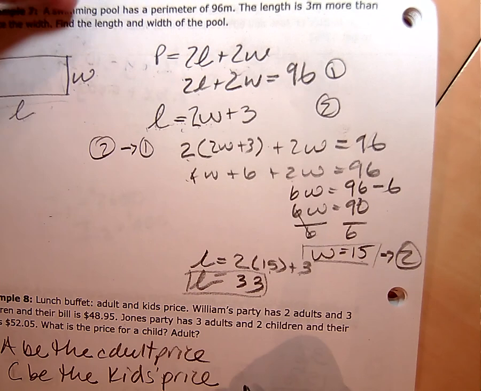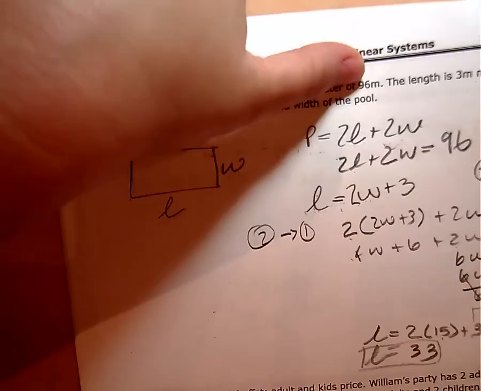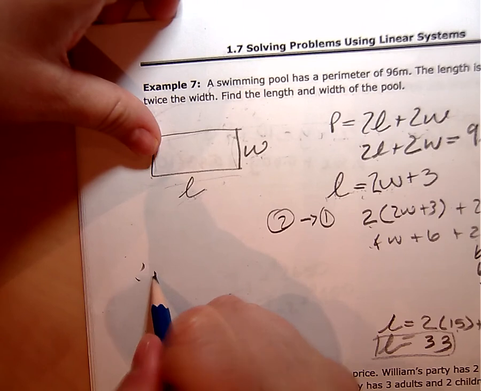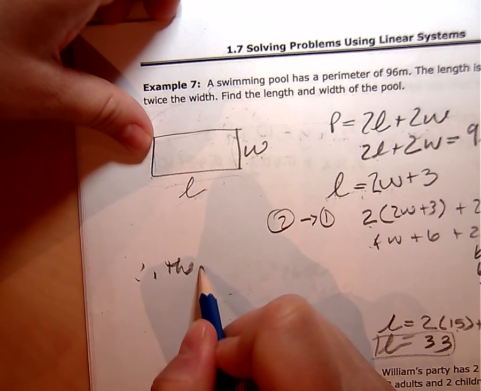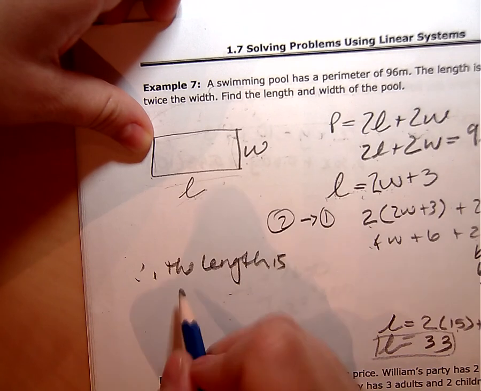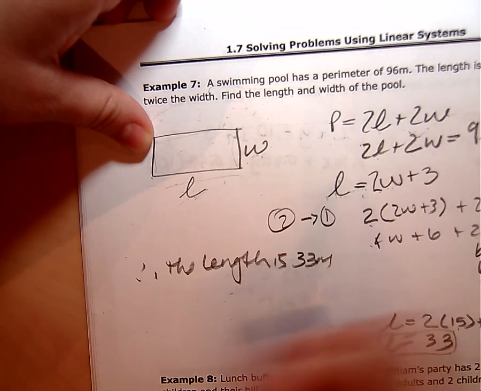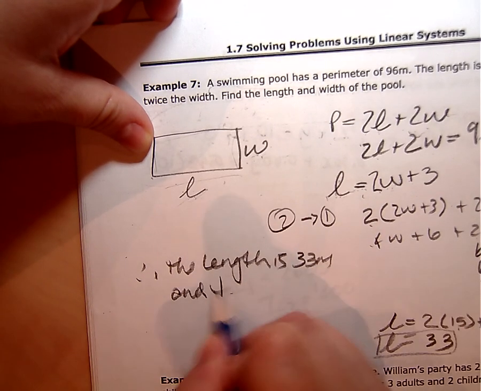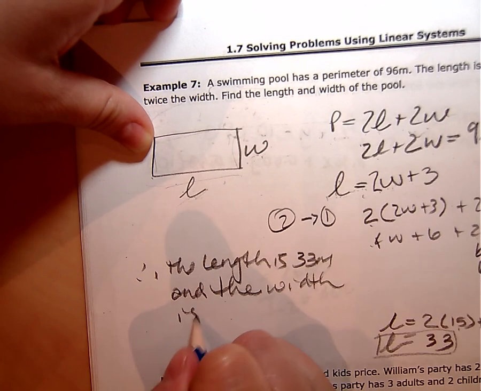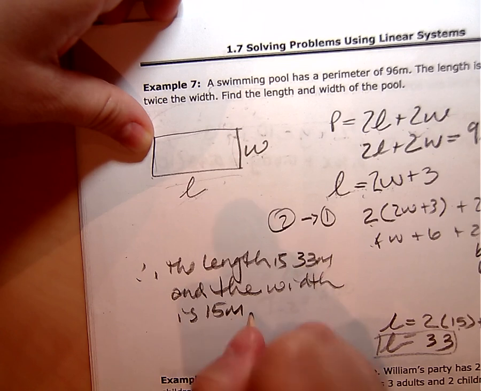So my sentence is going to be, find the length and the width, and we've got meters. So now what I'm going to do is just simply write up, therefore, the length is 33 meters, and the width is 15 meters. And you're done.